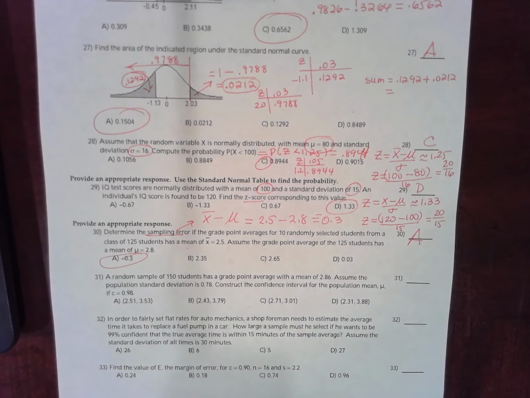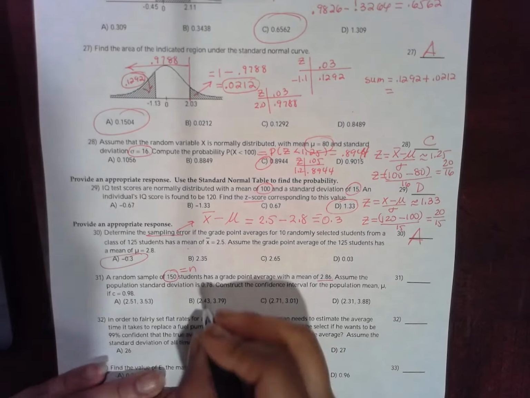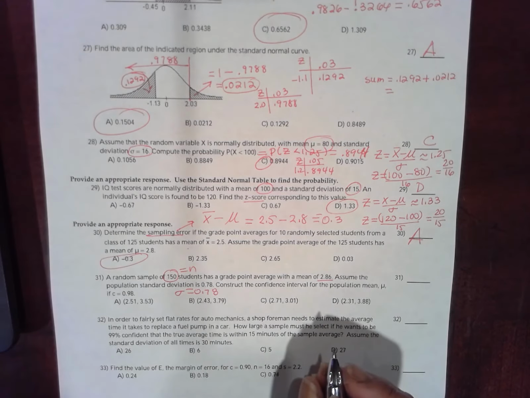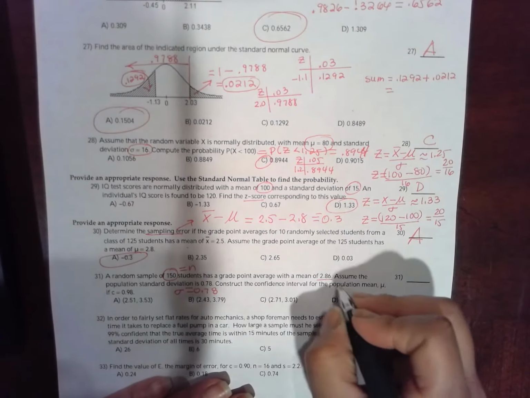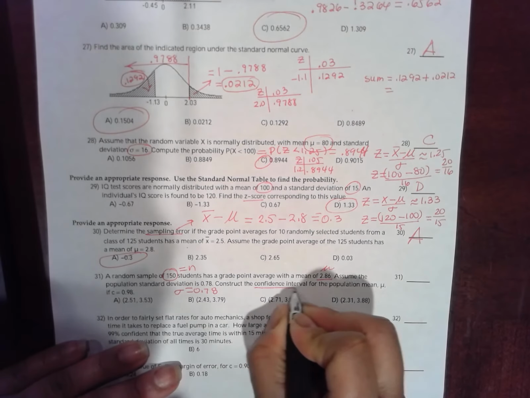Letter A, negative 0.3. A random sample of 150 students has a grade point average with a mean of 2.86. Assume the population standard deviation is 0.78. Construct the confidence interval for the population mean. So this is the mean. They want, the keyword is, the confidence interval.